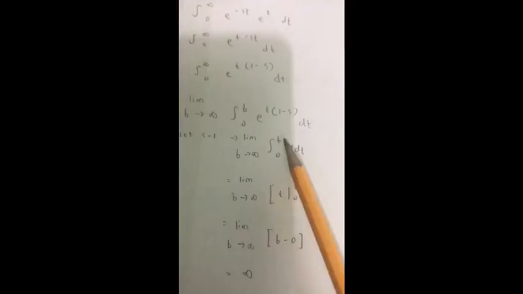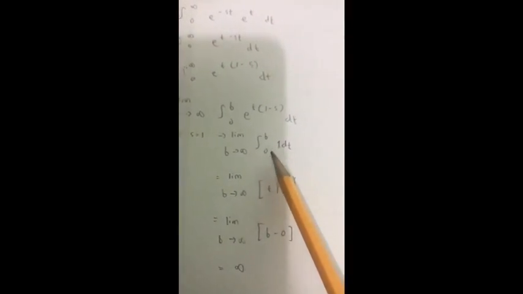To integrate in this problem, let s equal 1: the limit as b goes to infinity, integral from 0 to b, then we have to integrate 1 dt. The limit as b goes to infinity.